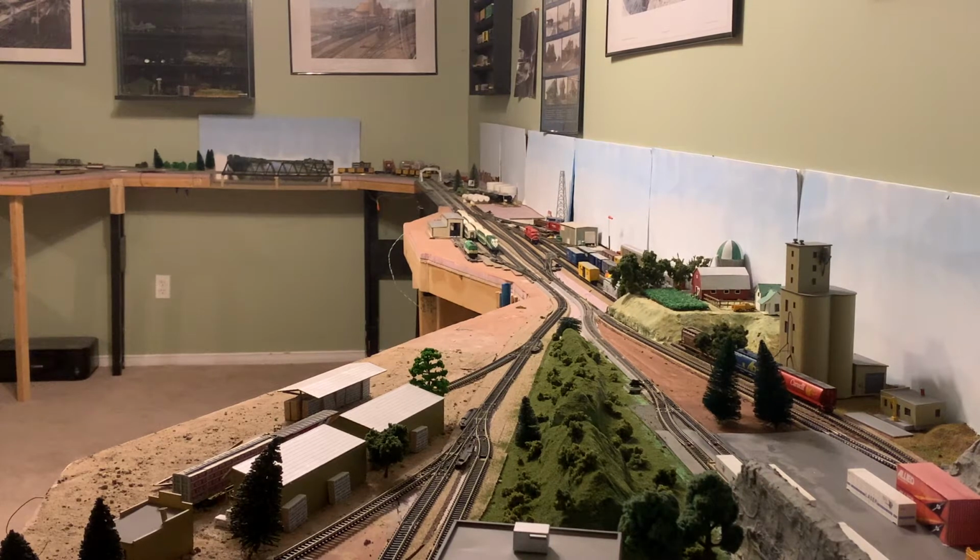So my layout is N scale. It operates DCC, both wired or wireless operation, which I will show you in a short bit. It measures 18 feet on the long length that you can see here, and then another 8 feet on the short side. And it's pretty well based on T-Trak. If you're not familiar with T-Trak, I'll add a link in the description about T-Trak and how they sort of go together.